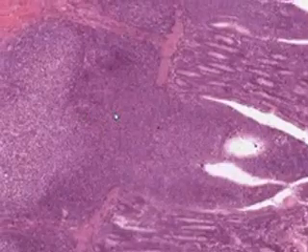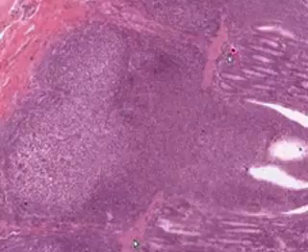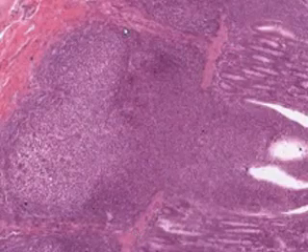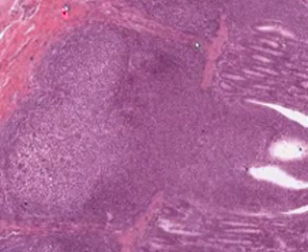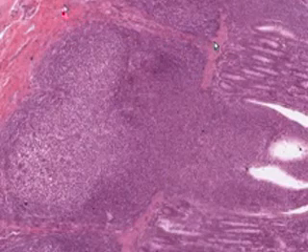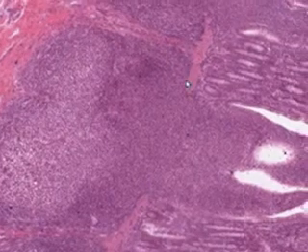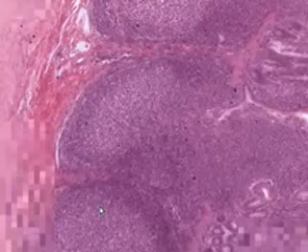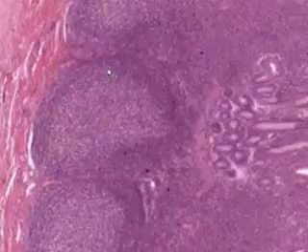What you see here is probably a remnant of a muscularis mucosa, or perhaps a little dip of submucosal connective tissue. I really don't know yet. I suspect it's just the fibrous connective tissue.